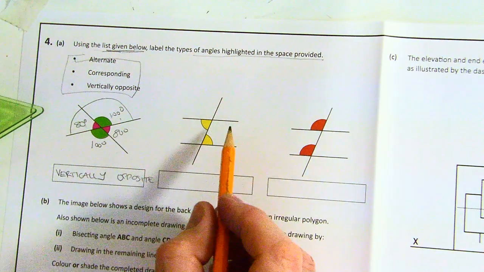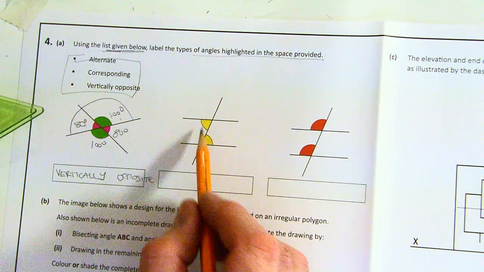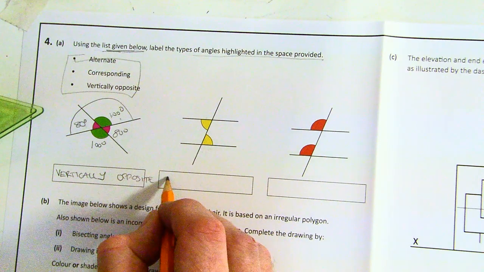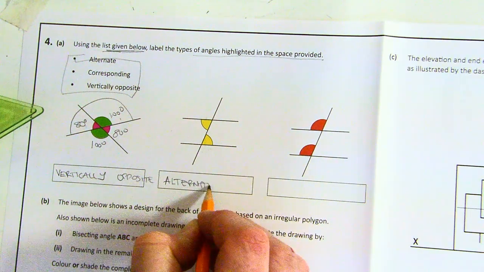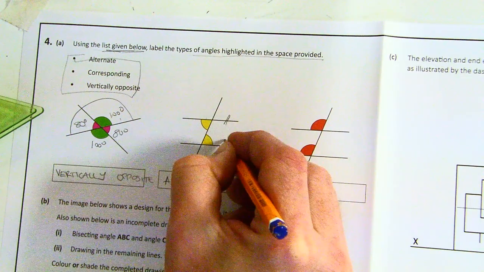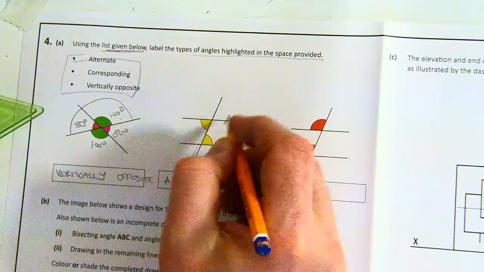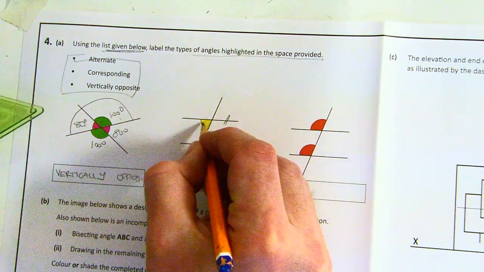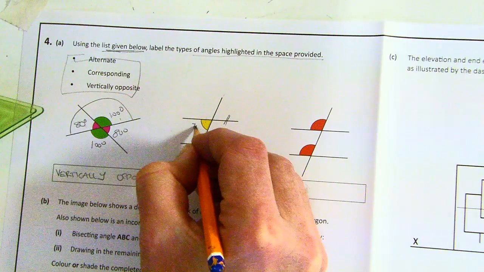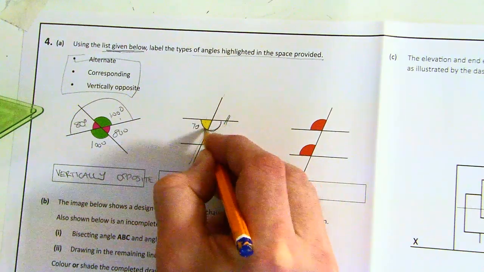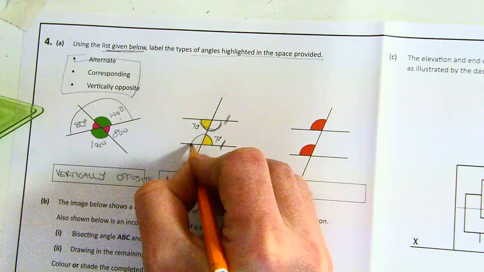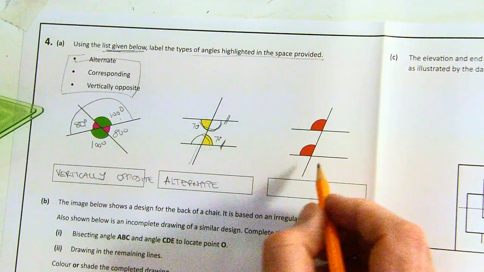The next one then, because they're on opposite sides or alternate sides, these are alternate angles. If these two lines are parallel, and this line is cutting through it, a transversal, whatever angle this is, let's say it's 70 degrees, this one here also has to be 70 degrees. Again, because these two angles have to add up to 110, and these have to add up to 210. Therefore, they have to be equal.